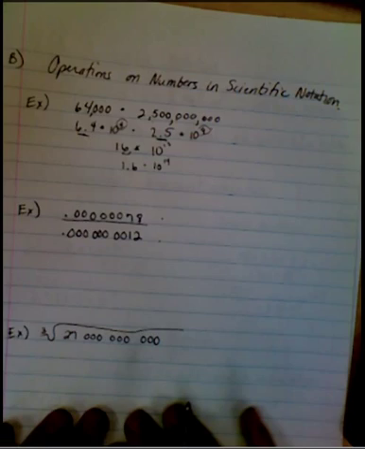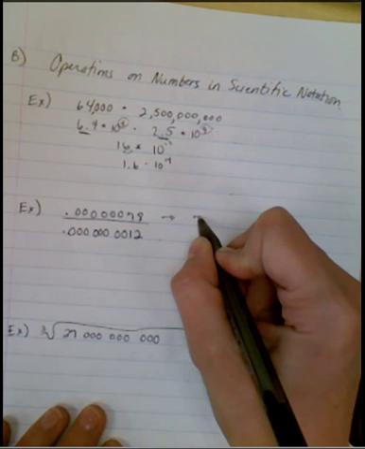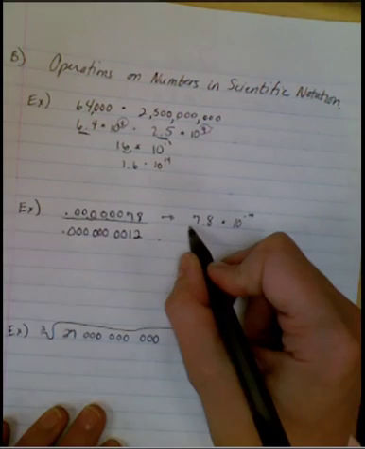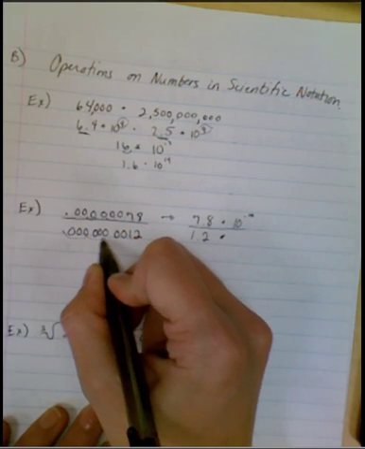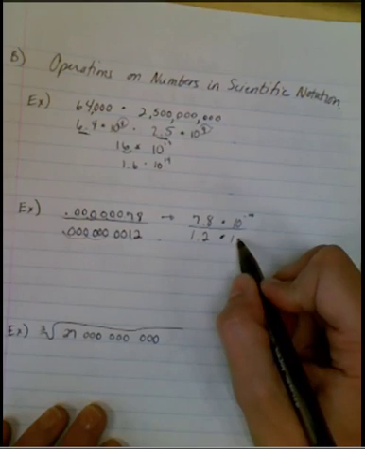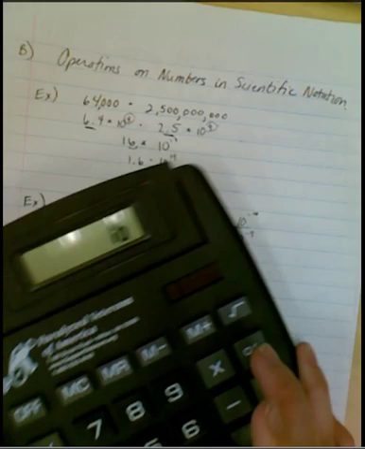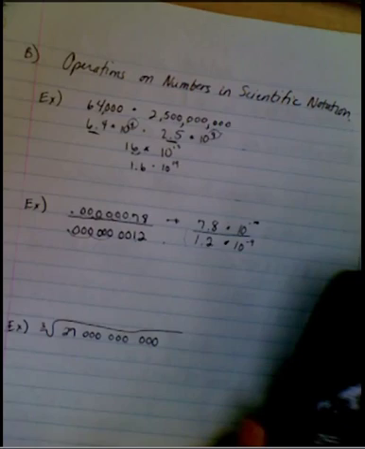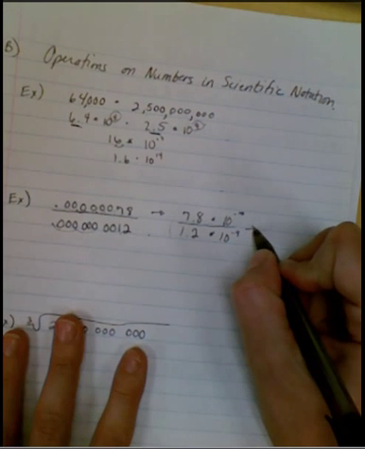Here's one that's dividing, so 7.8 times 10 to the negative 7th, and then 1.2 times 10 to the negative 9th. 9 like up here, not 9 like here. Okay. Use our calculator. You don't need to do that by hand unless you really want to. So 7.8 divided by 1.2 equals 6.5. That's cool because we won't have to do any further conversion.